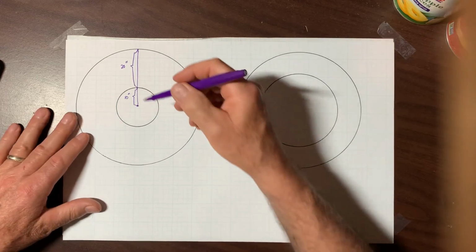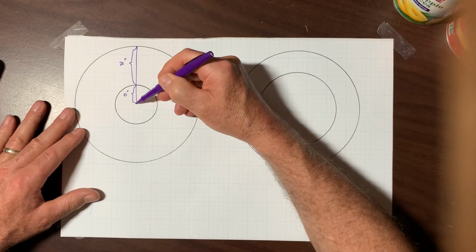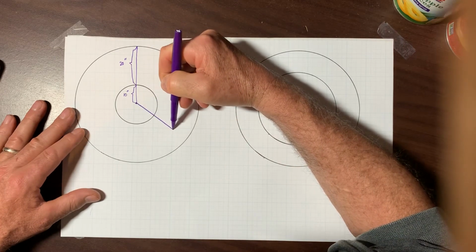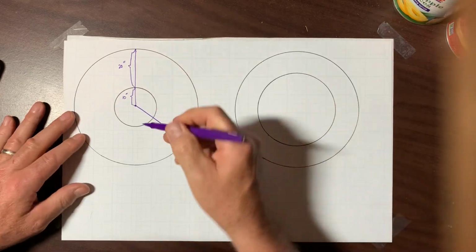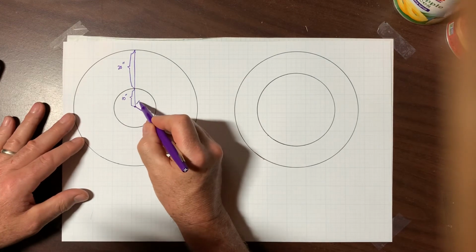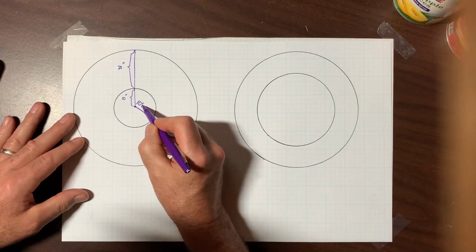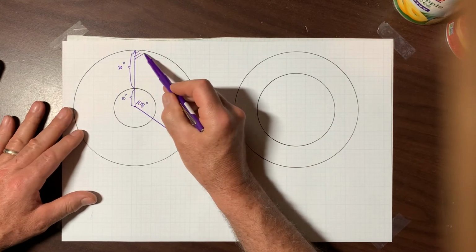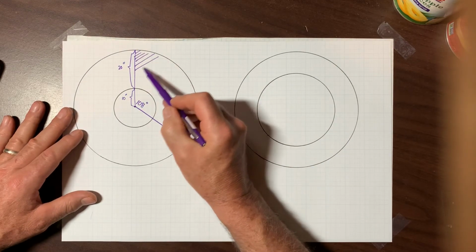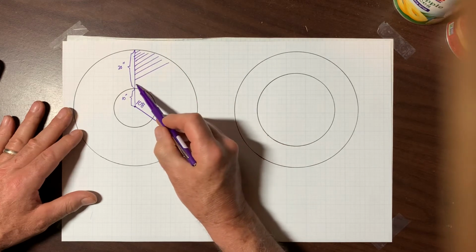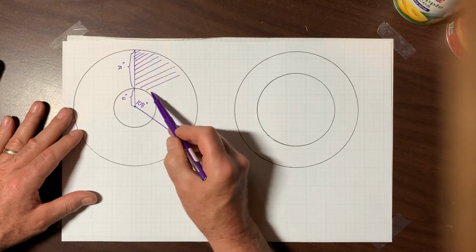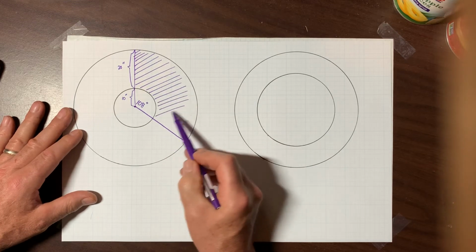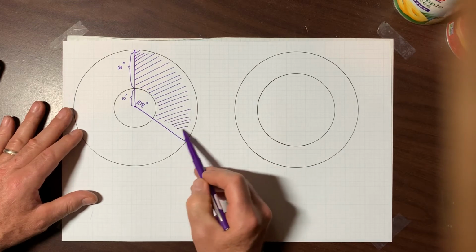And let's see, I'm going to make an angle here, a central angle, and I'm going to tell you that that's a 108-degree central angle, and I'm going to shade part of the ring. I'm going to shade this part of the ring right here. And our job is going to be to find the area of this shaded part of the figure.